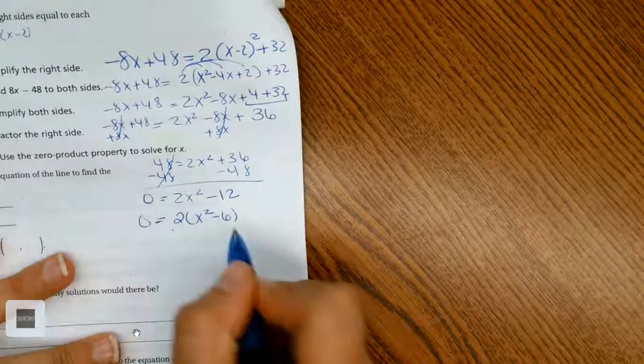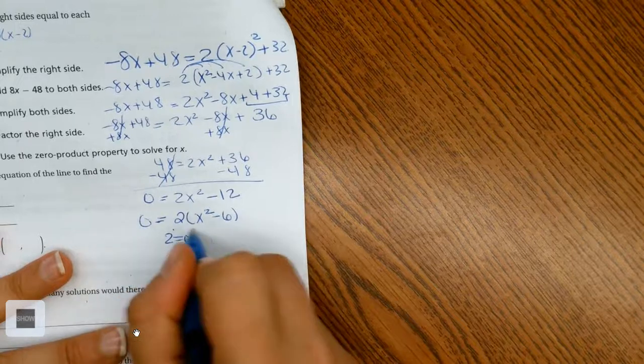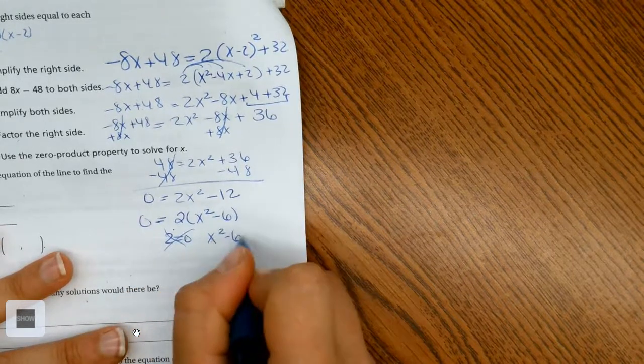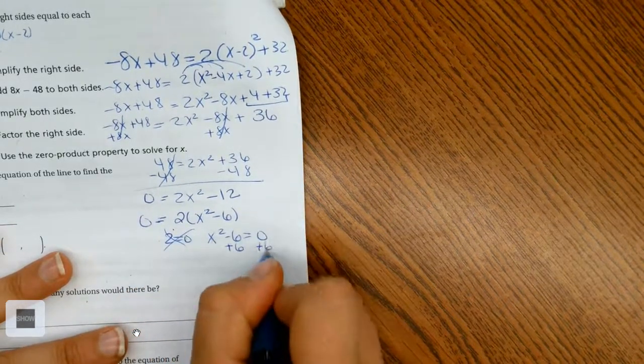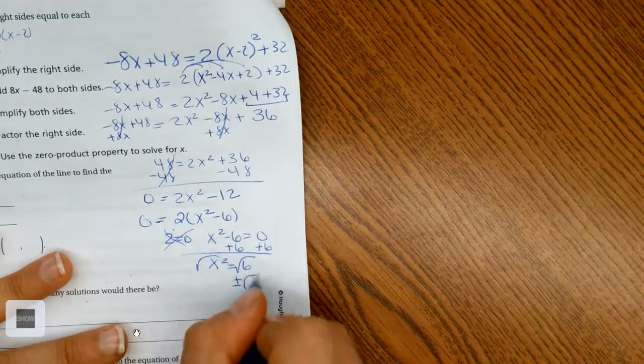What is x squared minus 6 going to give me? So I'm going to have 2 equals 0. That does nothing. X squared minus 6 equals 0. X squared equals 6. Square root, positive, negative, square root of 6.